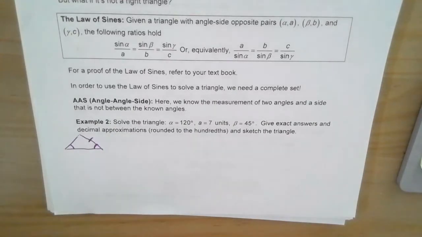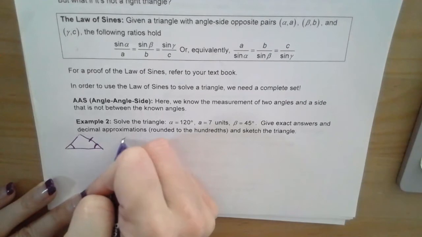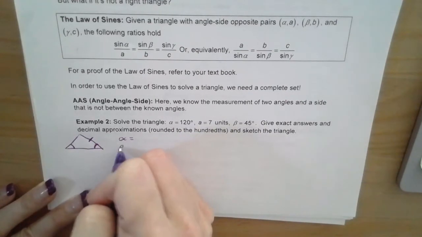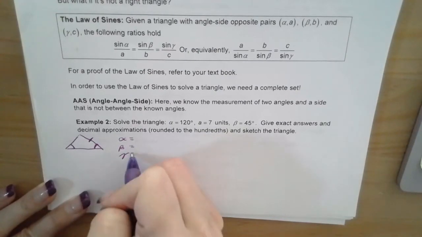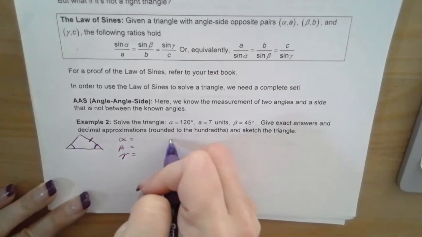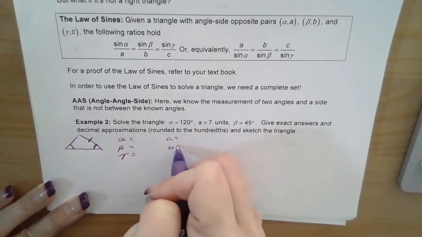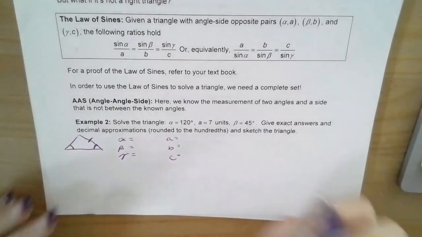Now, here is what I do. The first thing I keep in mind is that I'm going to want all angles, so alpha, beta, gamma, and I'm going to want side A, side B, and side C. Okay?